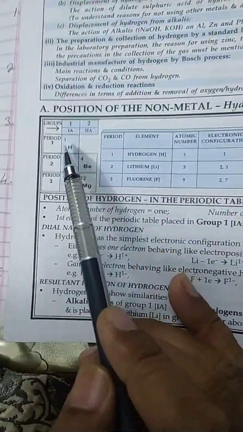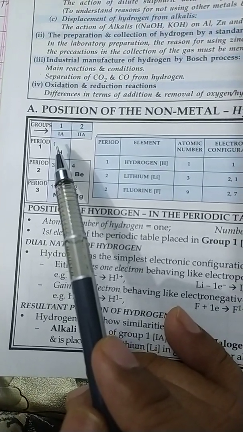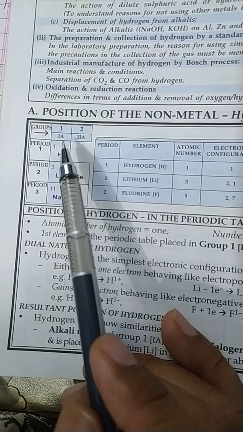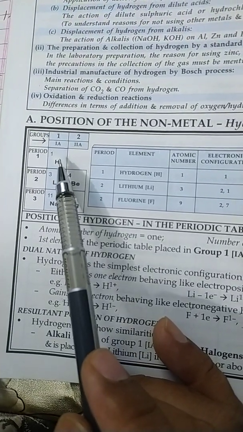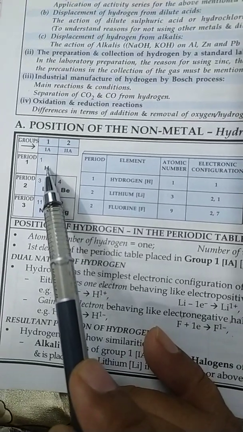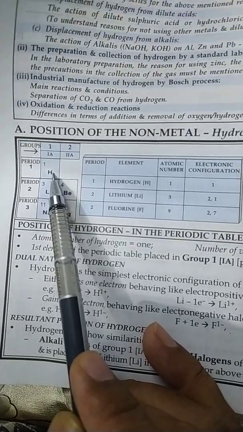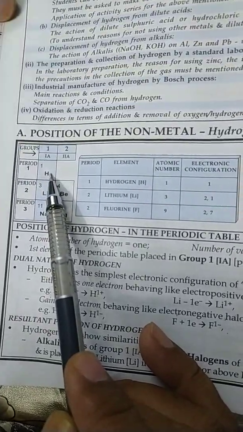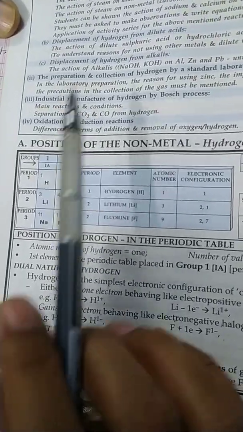As we see here, it has got atomic number 1 and number of valence electrons is 1. We see that in hydrogen, it has got only 1 electron in the only shell which hydrogen has. It is the first element of the periodic table. We see that here it is the first element.